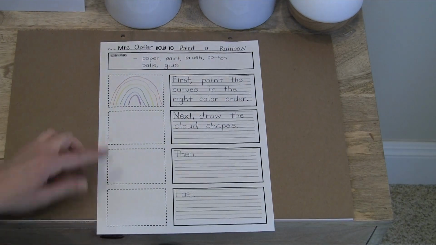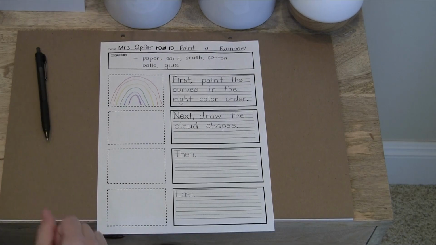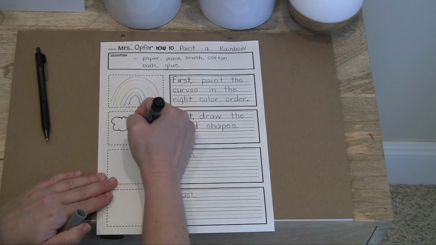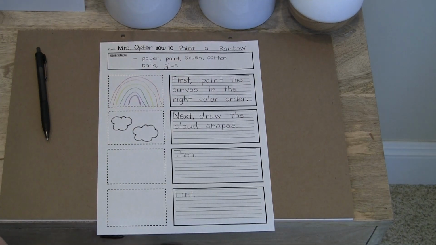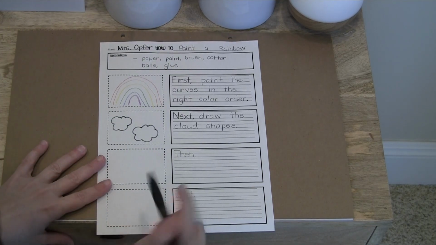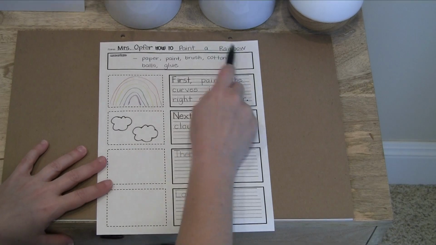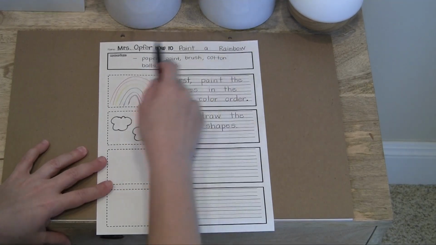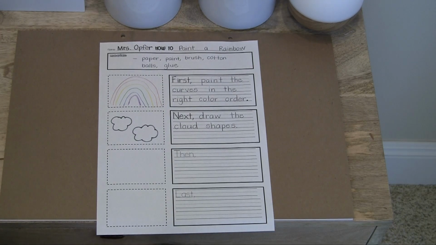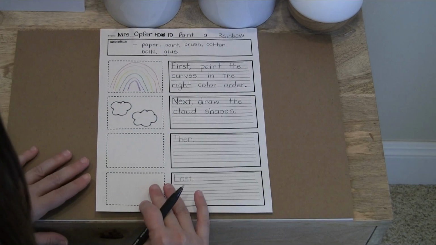Okay, so maybe I'll just do a quick outline of some cloud shapes. There, that's great. Wow, I've really been focused. I already have my name, a title, my materials list, and my first 2 steps with quick sketches. Wow, keep up the good work, writers.